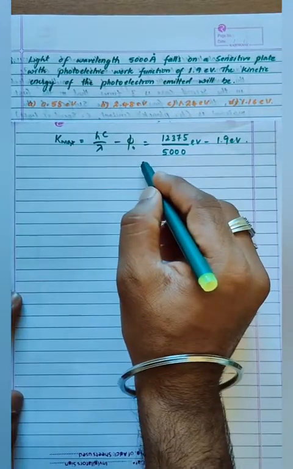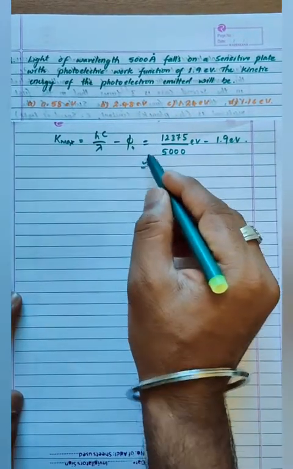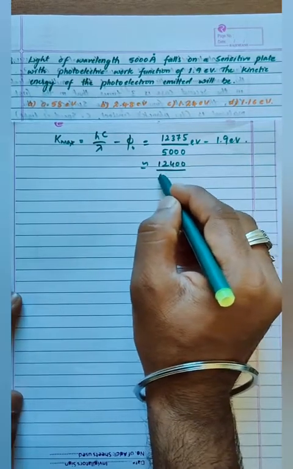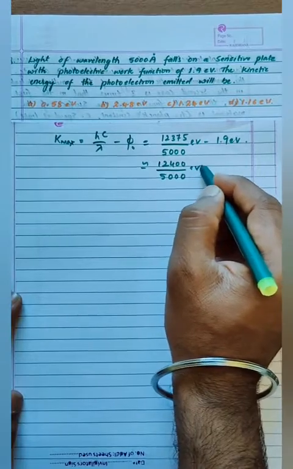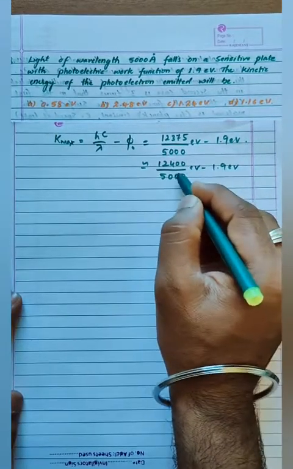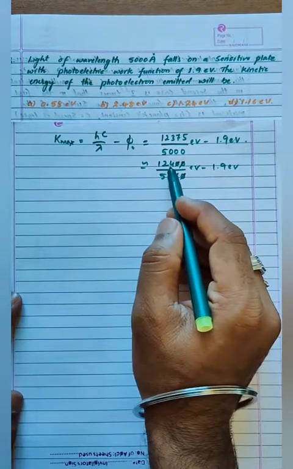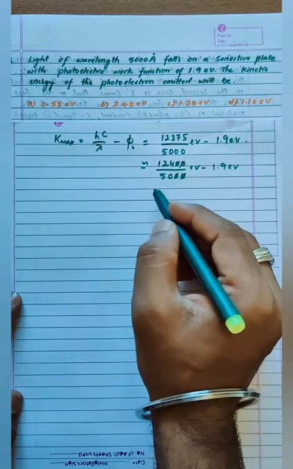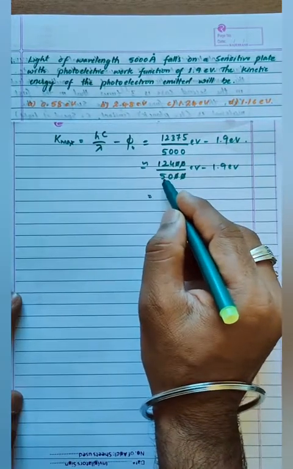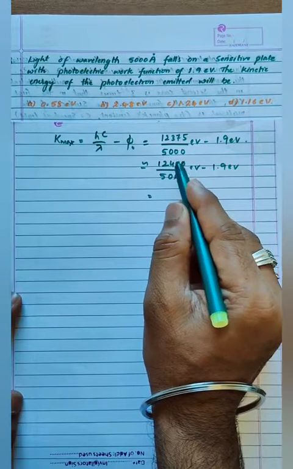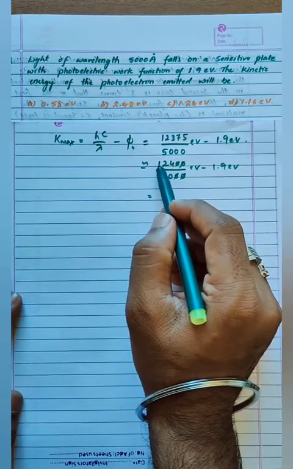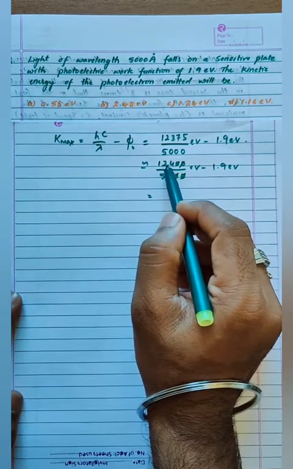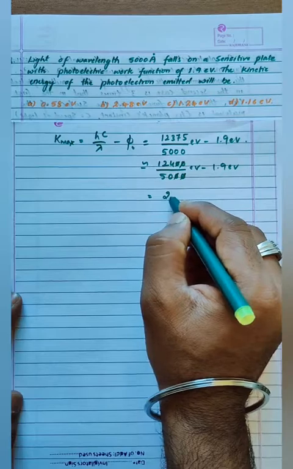Just for further simplification, this is approximately equal to 12,400 divided by 5000 electron volt minus 1.9 electron volt. So these two zeros get cancelled. 124 divided by 50, if you calculate approximately, 125 by 50 is obviously 2.5, but it is 124, so nearly it is 2.48.